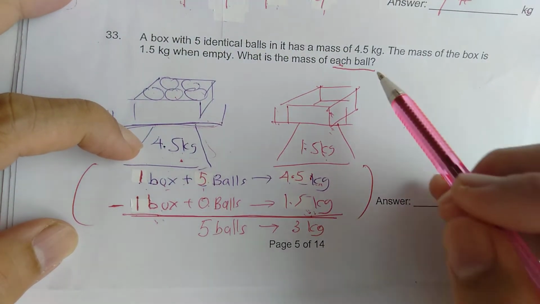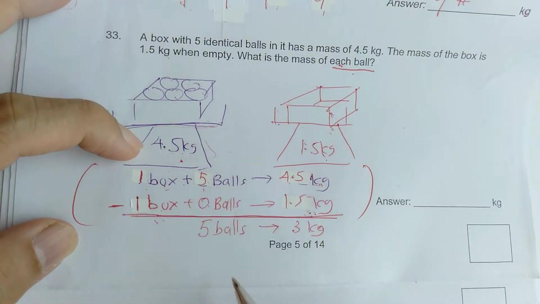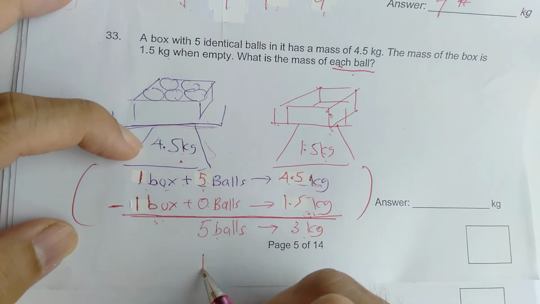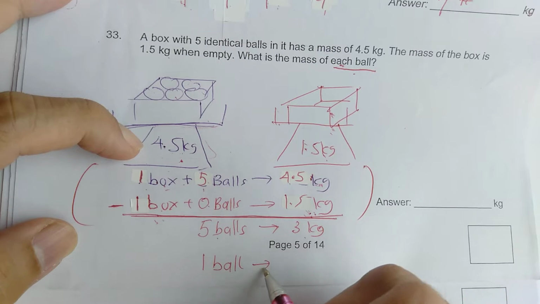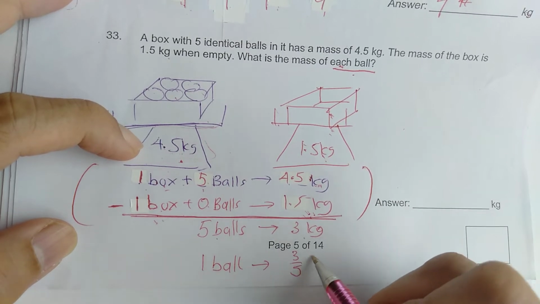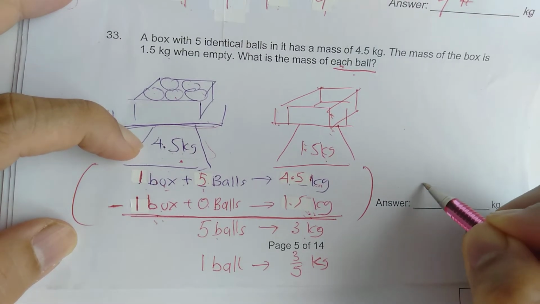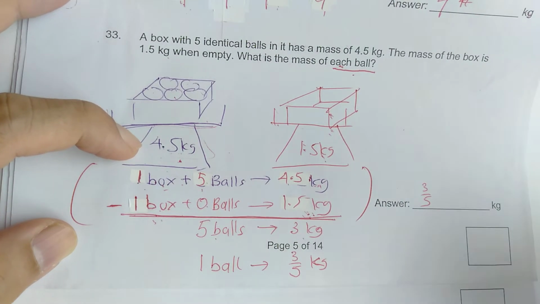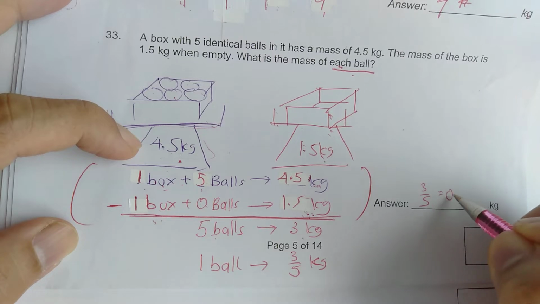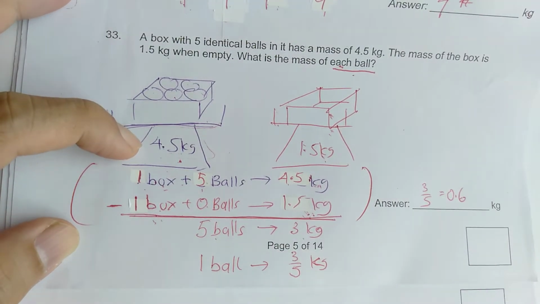So we're supposed to find out the mass of each ball, just one ball. If 5 balls weigh this much, so one ball, I just divide 3 by 5, and that's the answer, 3/5 kilograms. You can write in decimal if you like, which is 0.6, but there's no need to write in decimals.